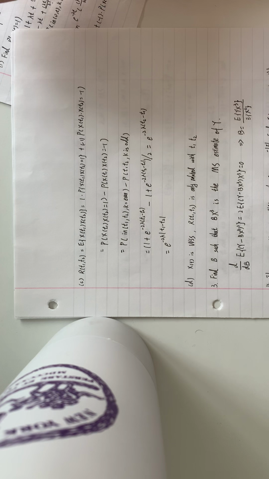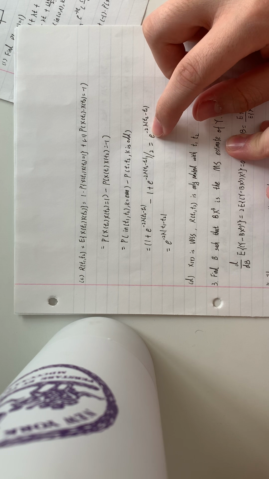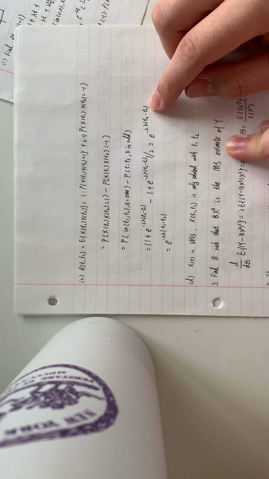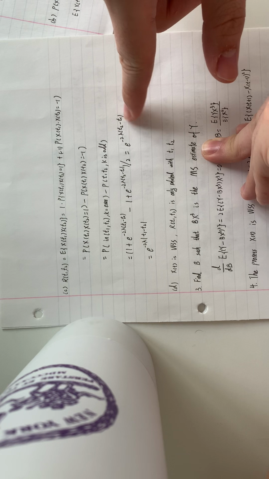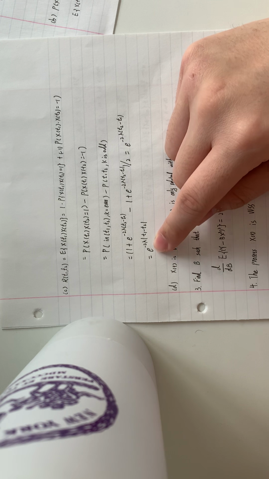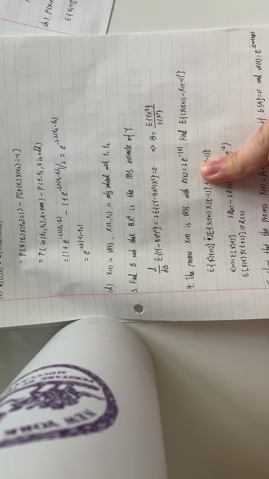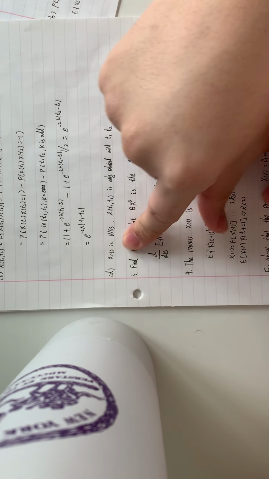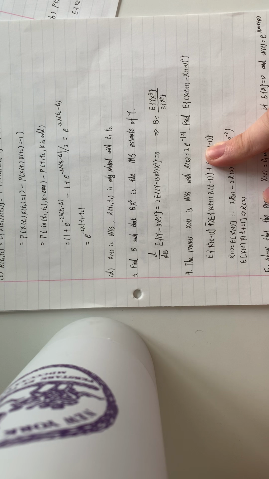After that, we get the function e to the power of minus 2 lambda (t2 minus t1). Then we need to consider two conditions: the first is t2 larger than t1, the other is t2 smaller than t1, so we take the absolute value of this part. For question D, X(t) is wide sense stationary because R(t1, t2) is only related to the difference of t1 and t2.